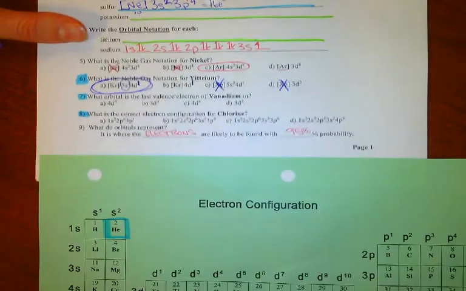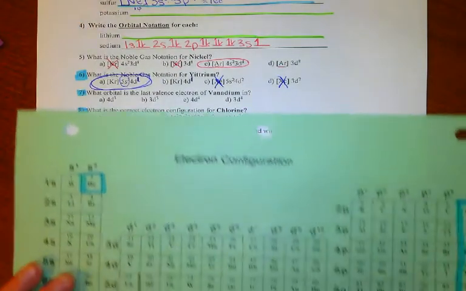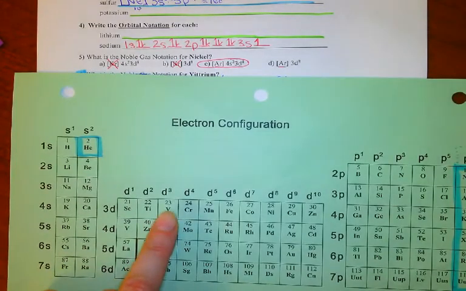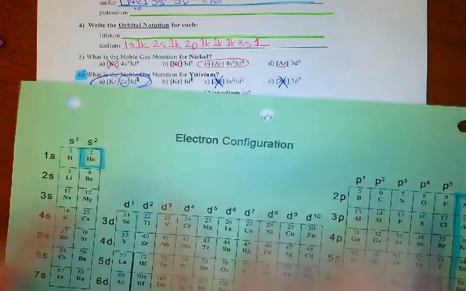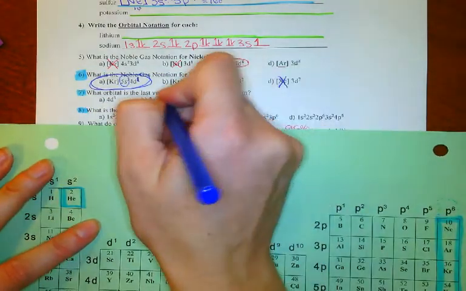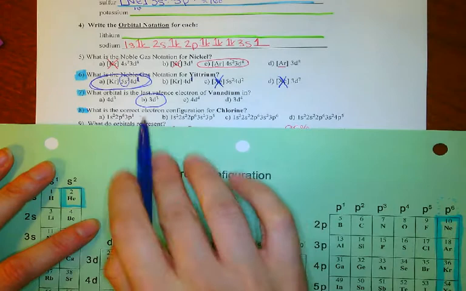For number 7, last valence electron of vanadium. That's just asking for vanadium's address. Vanadium is number 23. It's right here. So its 23rd electron is in 3d3, right there. So vanadium's address is in 3d3.